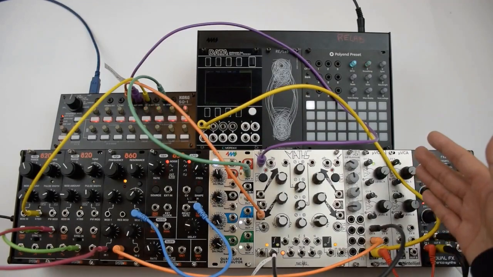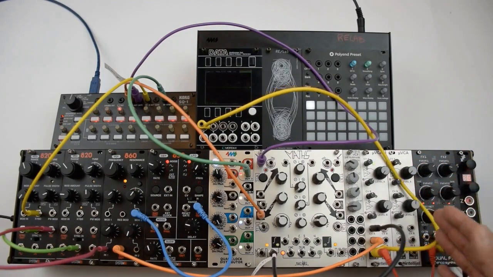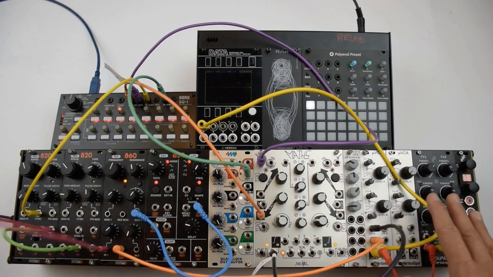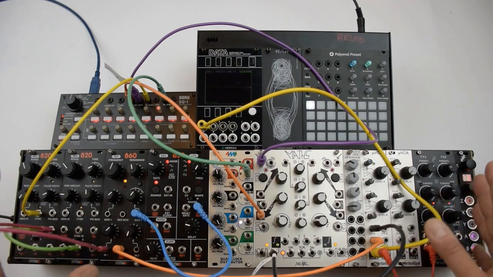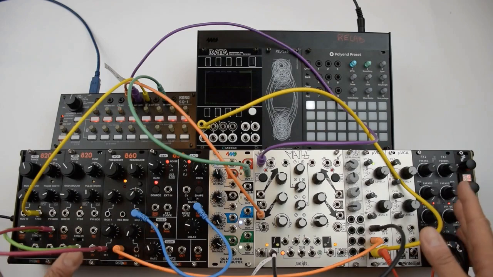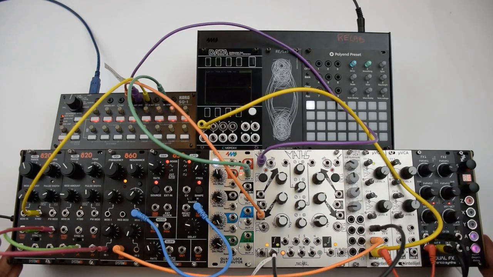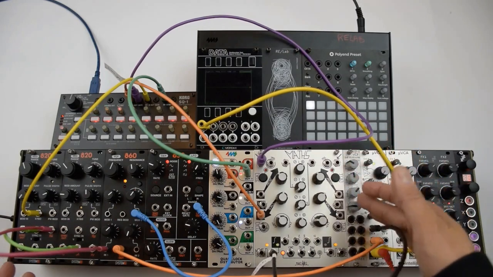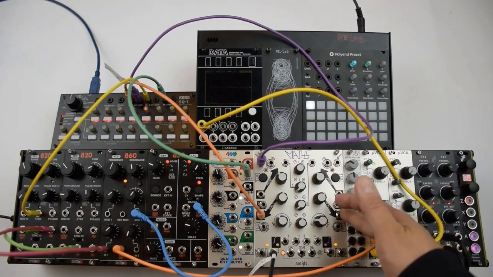Remember the VCA module we learned about earlier, which controls the amplitude or the volume of our audible signals. Now we want to have a little bit more control in shaping the volume of our sounds by using another very important type of module in a synthesizer called an envelope generator, or sometimes called a function generator. The envelope generator in our system is a module called a Make Noise Maths, which is a very popular module in the Eurorack world.